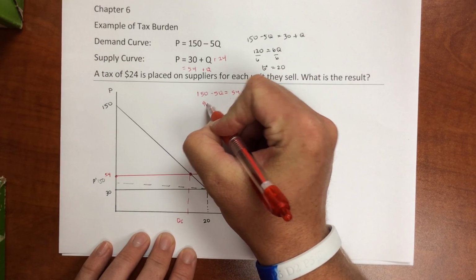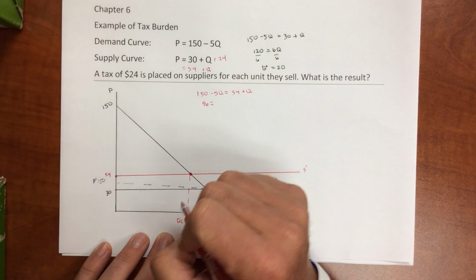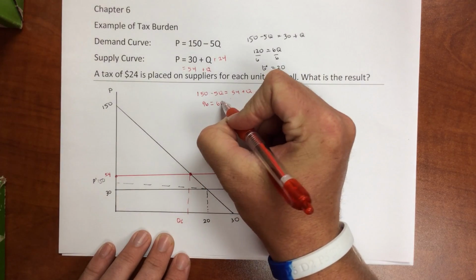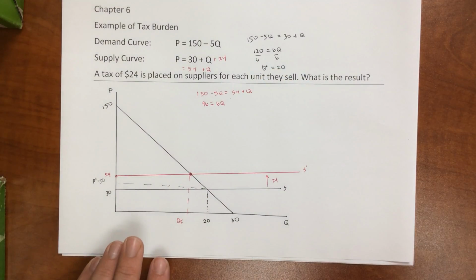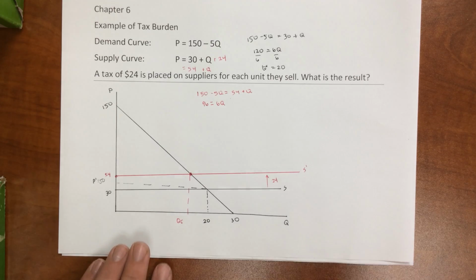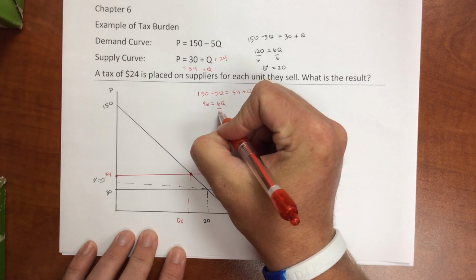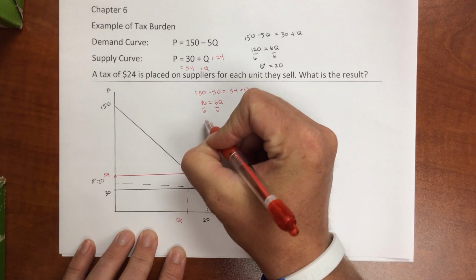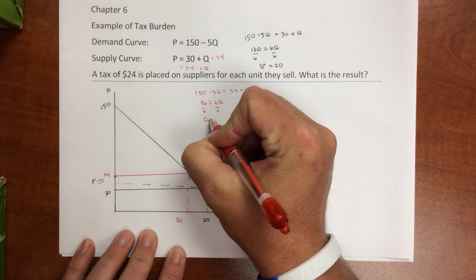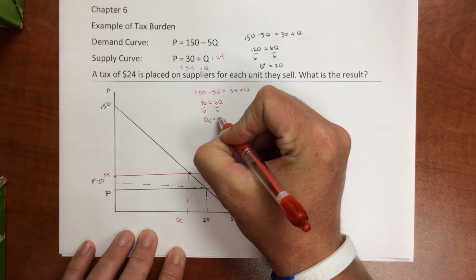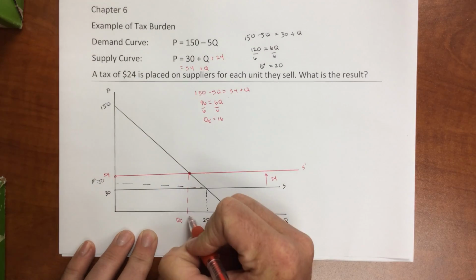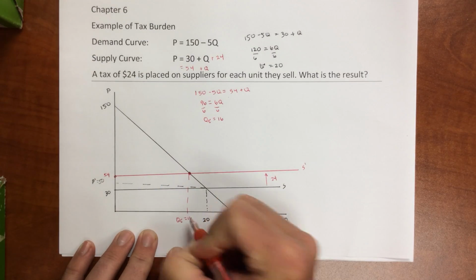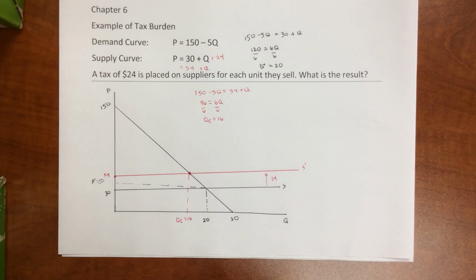So I get 96 is equal, add 5Q to each side, 6Q. Then I divide each side by 6. So Q with the tax is equal to 16. So now my new quantity is 16.